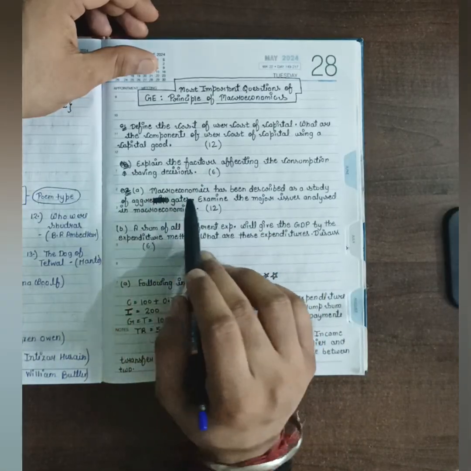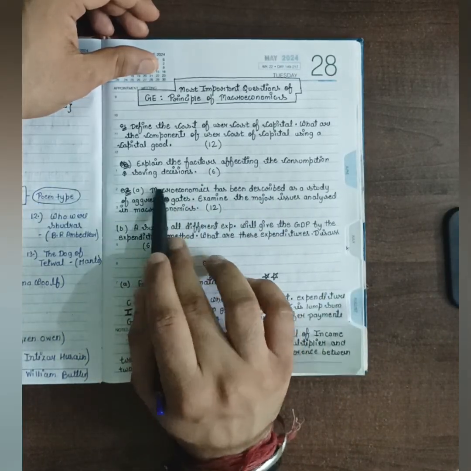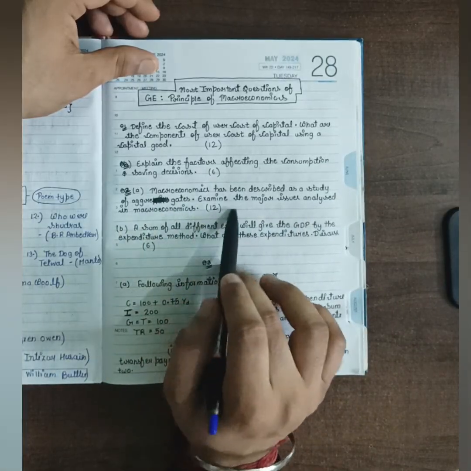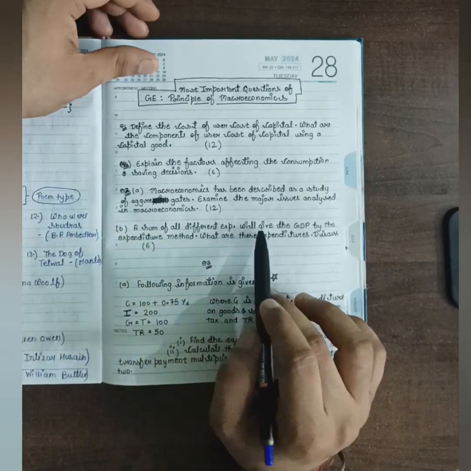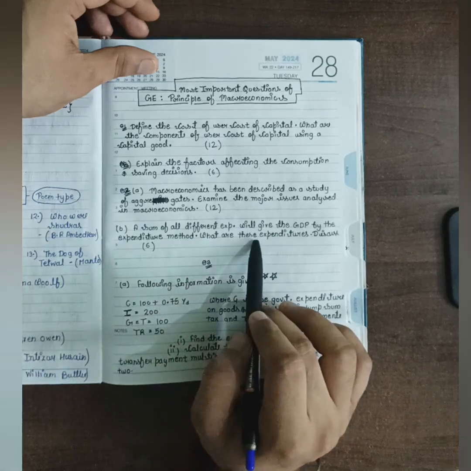Question number two, A part: macroeconomics has been described as a study of aggregates. Please don't mind this. Examine the major issues analyzed in macroeconomics. It is a 12 marks question. B part of question number two: a sum of all different expenses or expenditures will give the GDP by the expenditure method. What are these expenditures?